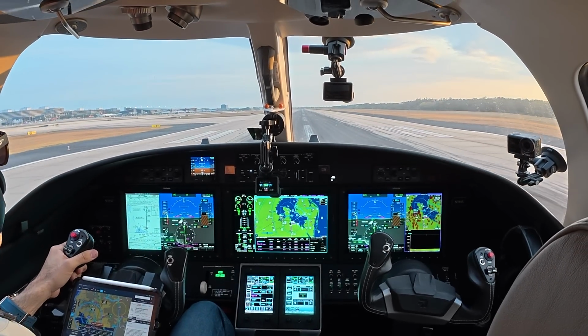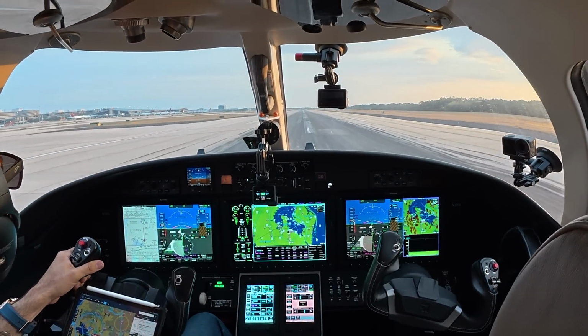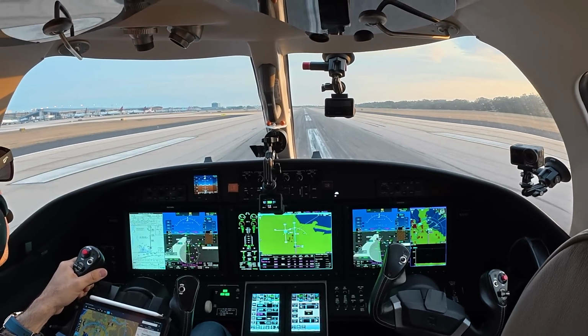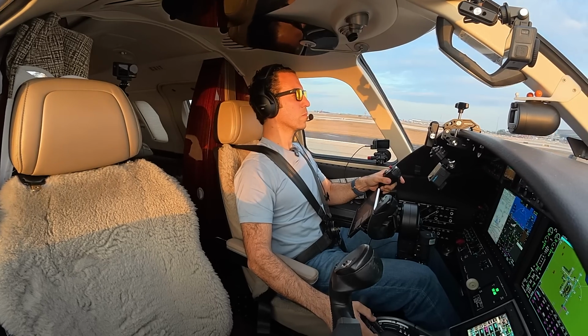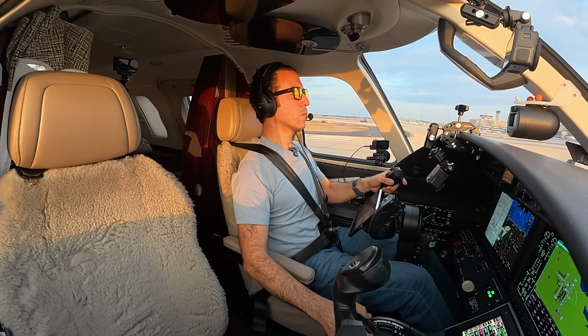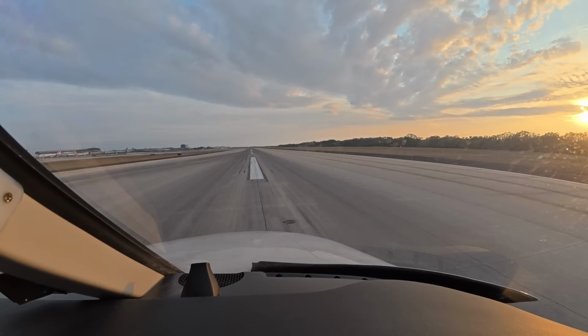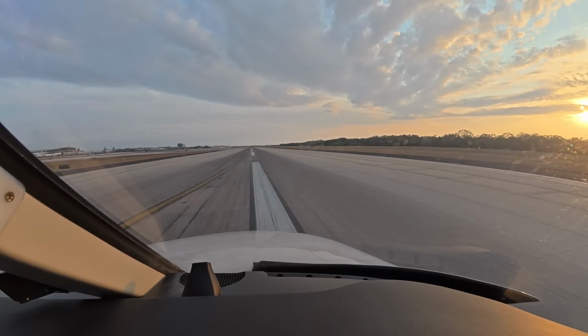United 1634, 19 right. Frontier Flight 1831, runway 19 right, cleared to land. Cleared to land, 19 right, Frontier 1831. November 39 Sierra Sierra, turn left at Whiskey 4, ground point 7. Left at Whiskey, ground point 7, 3900.